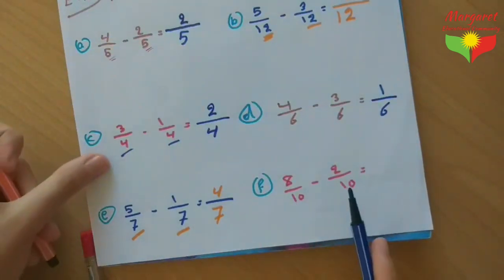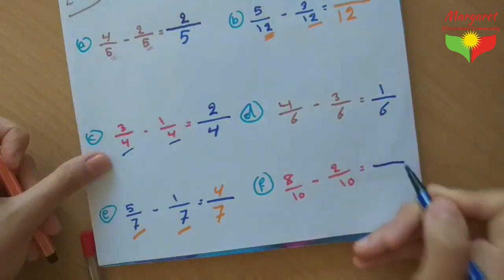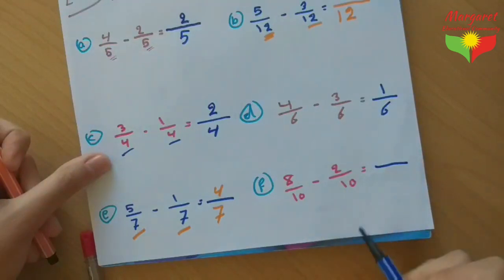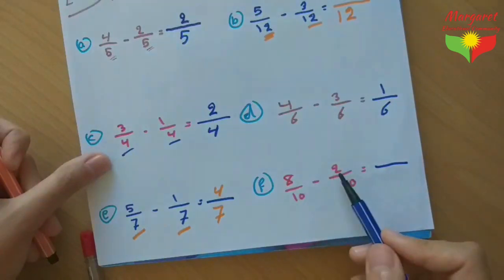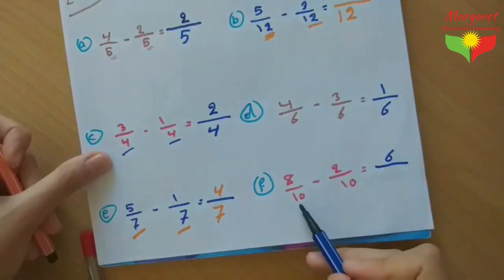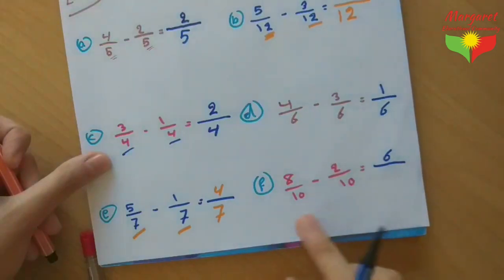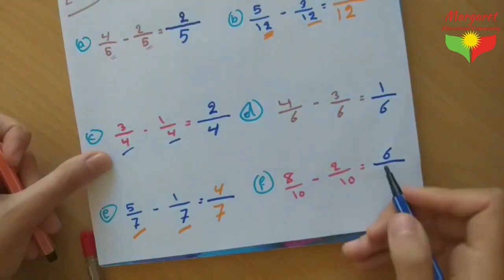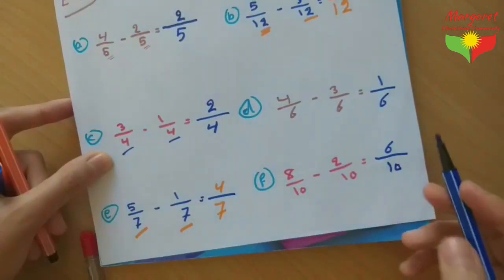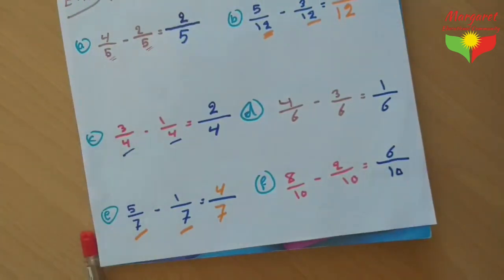The two fractions are called like fractions. Why? Because they have the same denominator. So subtract the numerators and the denominator stays the same. 8 minus 2 equals 6. Alright? 10 minus 10 is false. Because the denominator is the same, write the denominator again. 8 over 10 minus 2 over 10 equals 6 over 10.